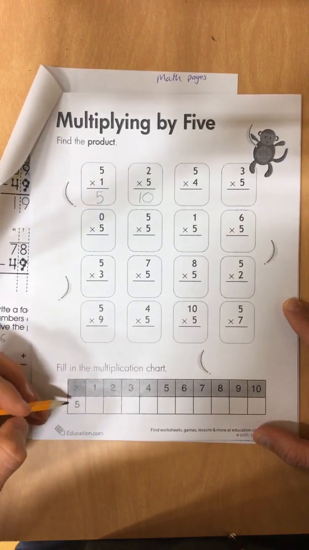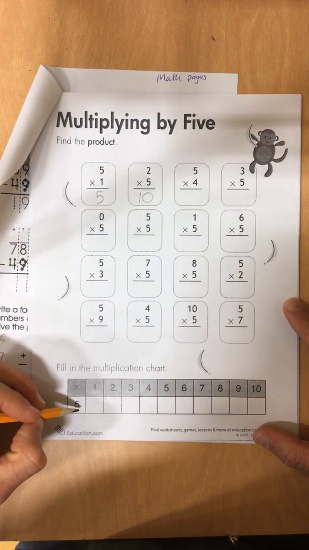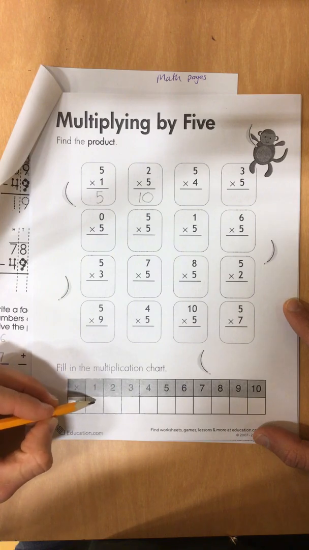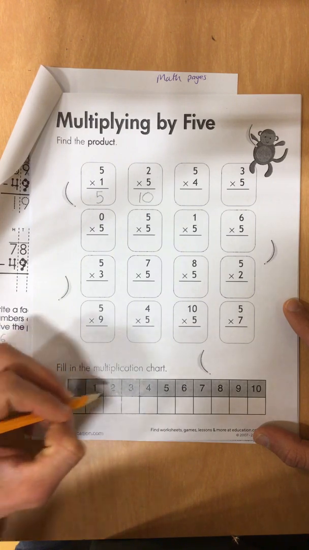At the bottom of the page, fill in the multiplication chart. 5 times 1, 5. 5 times 2, 10. And keep going.